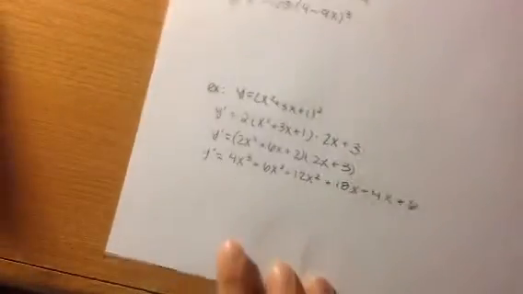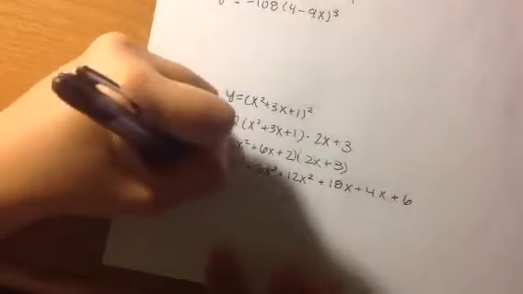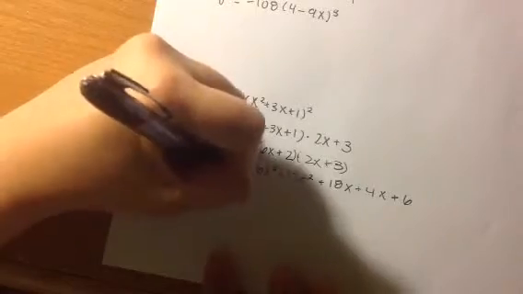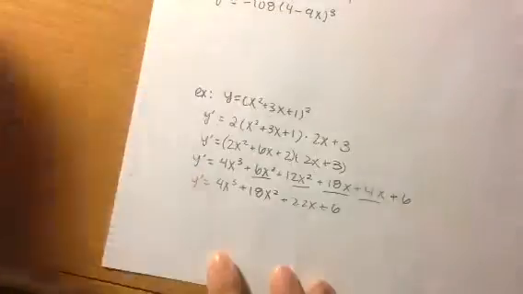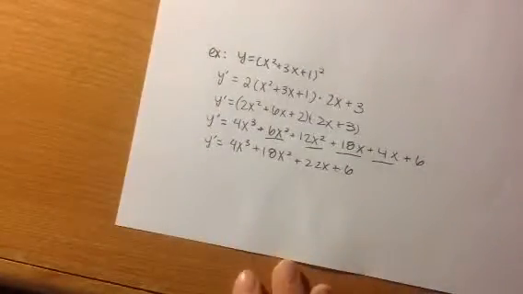And now we're just going to combine like terms. So 4x cubed plus 18x squared plus 22x plus 6. So that is your answer.